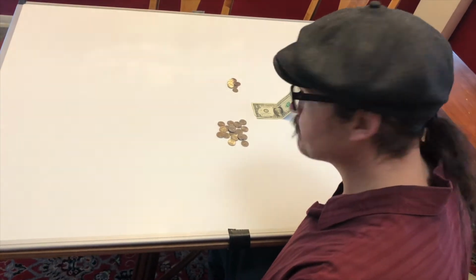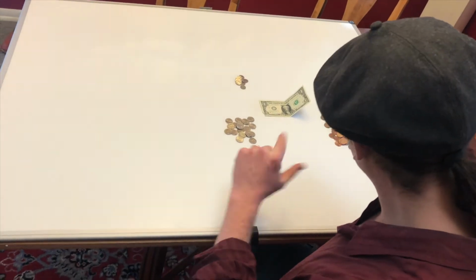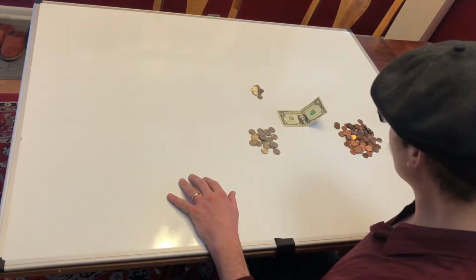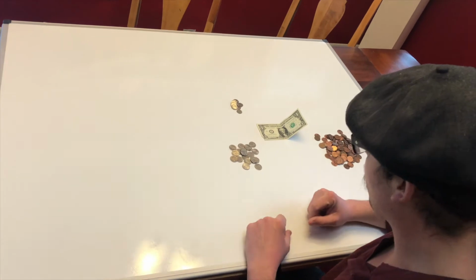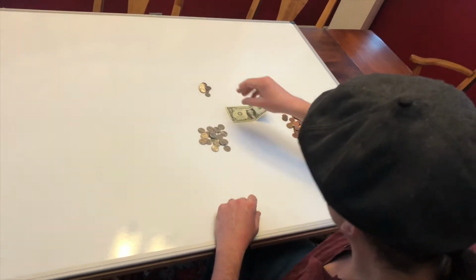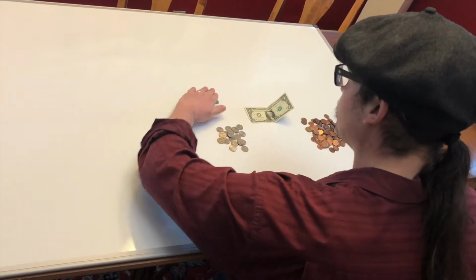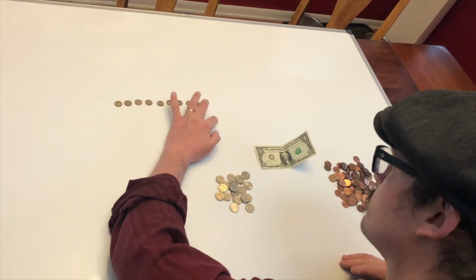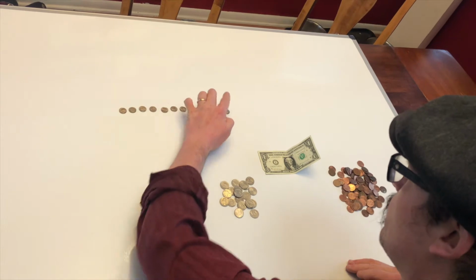Tabs Math Show. Today we're looking at 4 different piles of money, and I'll tell you something, they're all equal to $1. I want to prove that to you right here. I have some dimes right here, I'm going to line them up. See, I've got 10 dimes.